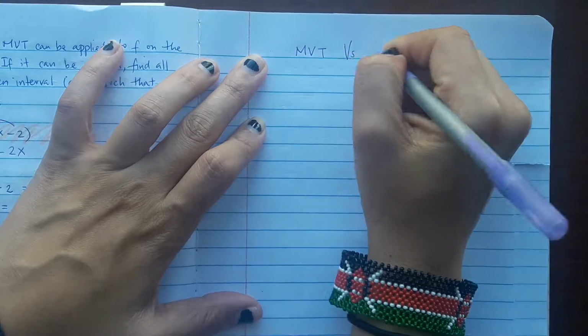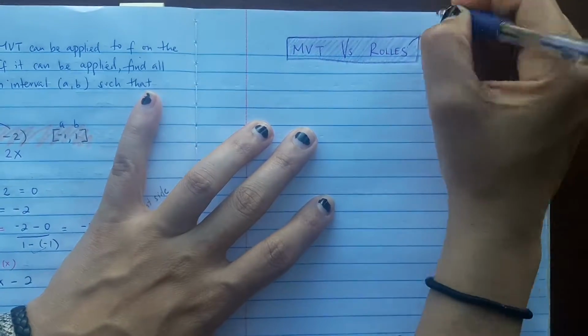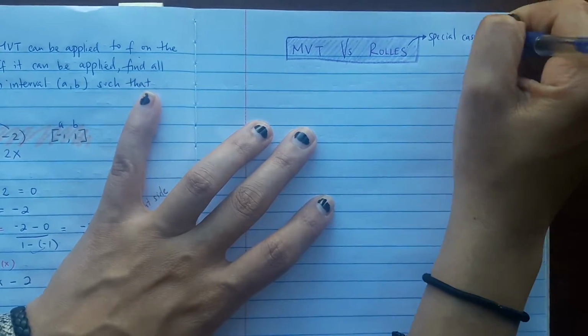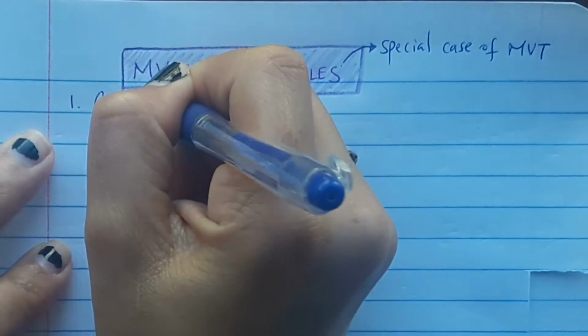Alright, so we're going to take a look at mean value theorem versus Rolle's theorem together. Again, just to remind you as to what mean value theorem and Rolle's theorem are, Rolle's theorem is just a special case of the mean value theorem. So what are the things that are needed for mean value theorem?